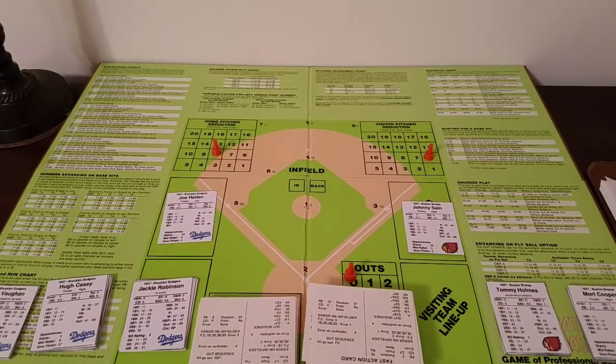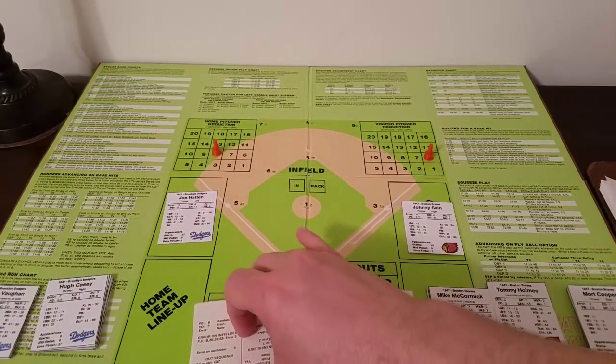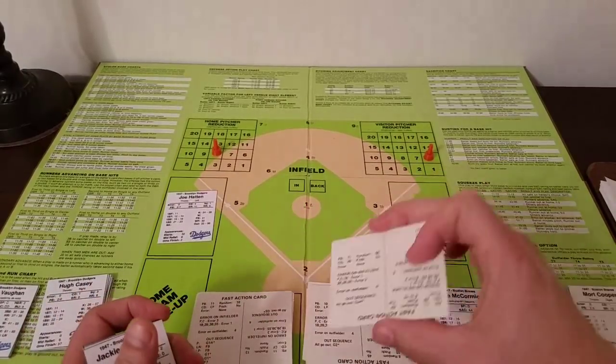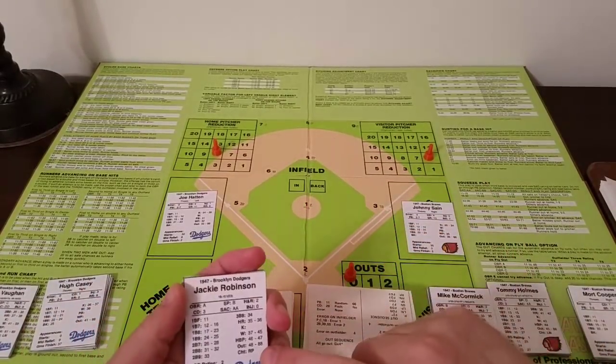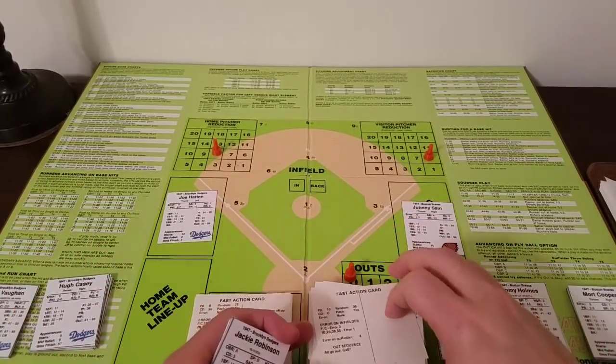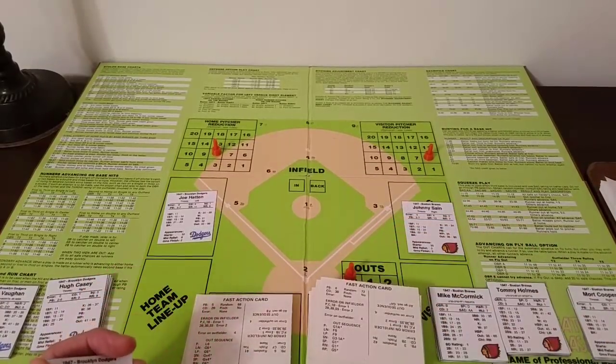We go to the bottom of the third, 2-0 in favor of Brooklyn. So Jackie Robinson leads things off. 10, so we're under Robinson's card. 66 though, so he's an out-range right power hitter. It's a grounder to short with an asterisk. Check for the error. There is none. So it's a 6-3 ground out, 1 away.